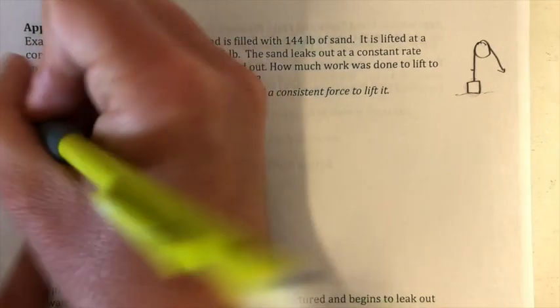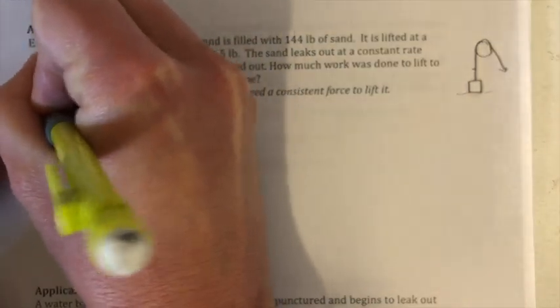Okay, so the first thing I'm going to do is the bag. So again, write small. The bag is a constant force, right? Because the bag is going to weigh that 8 pounds no matter what. So work is equal to force times distance. Pounds is a force, just like newtons.